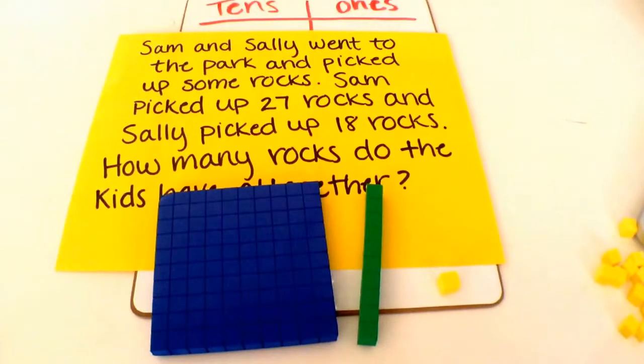Hi, I am Tiffany Benson, and today I'll be demonstrating the set model of base 10 blocks to show you how to regroup when adding in second grade. Before we get started, I'm going to explain what manipulatives I'm going to use. I'm going to be using a set of base 10 blocks.